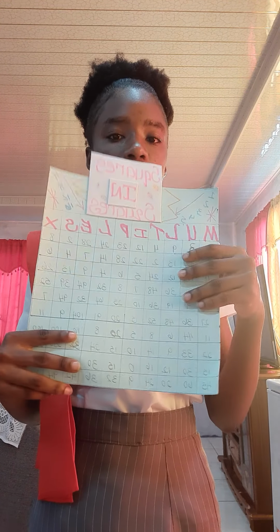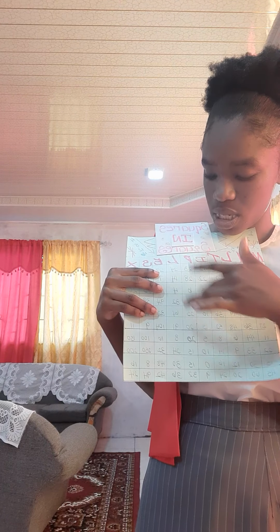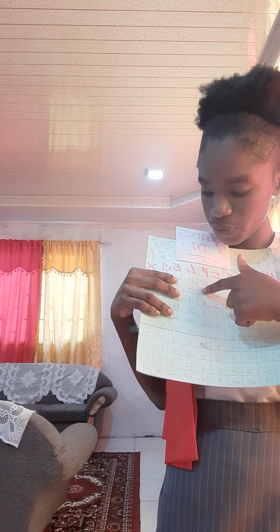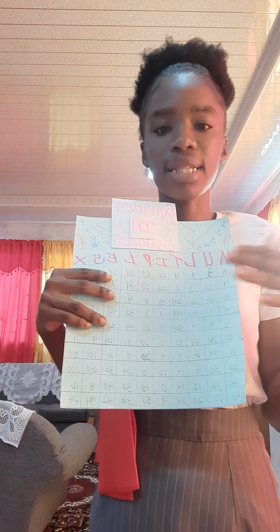Okay. And you have to see as many squares as possible until the chart is complete. If you have already drawn a line to a number, you cannot use that line again. So let's get started with this game.